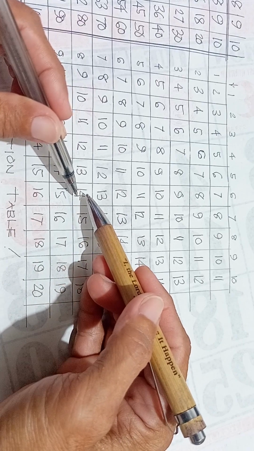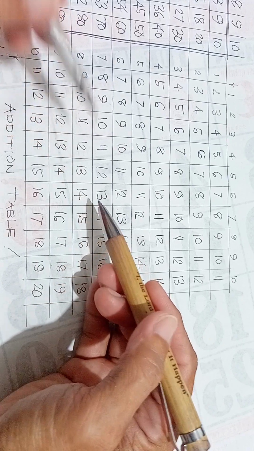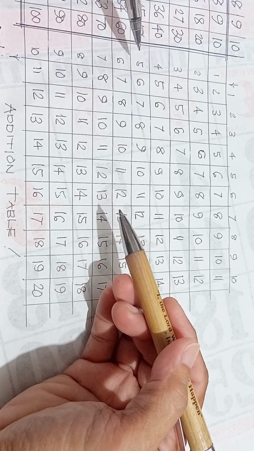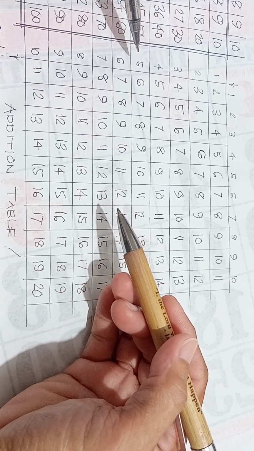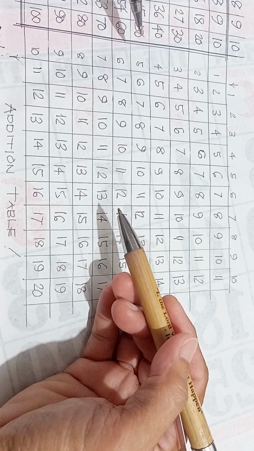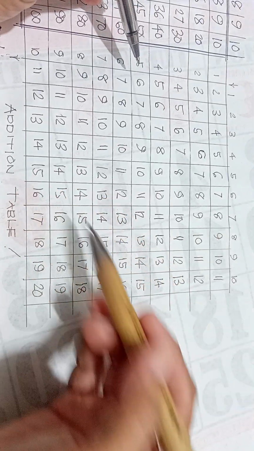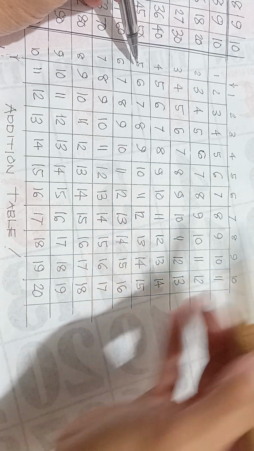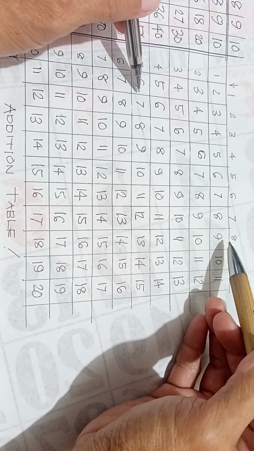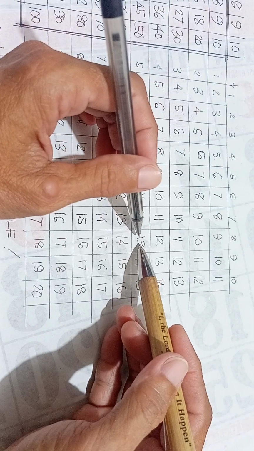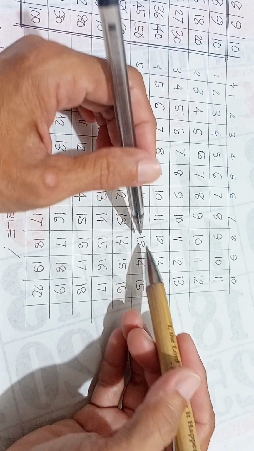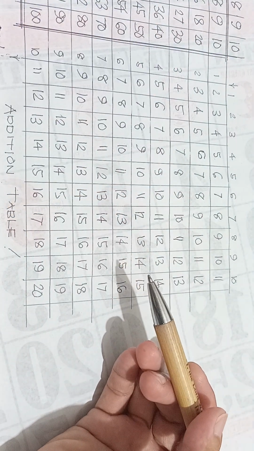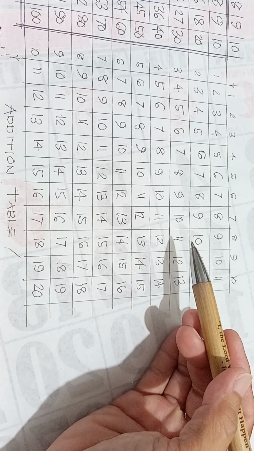It's just like multiplication. Oh, 5 plus 8. If you can't say the answer at once, just look at the addition table. 5 plus 8, they meet here, 13. That's the answer.